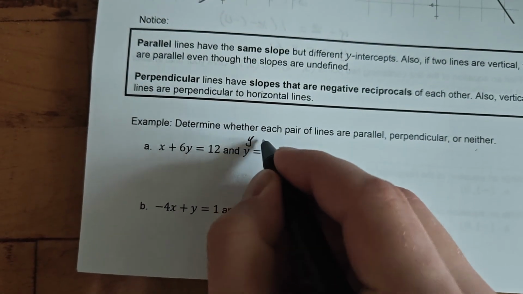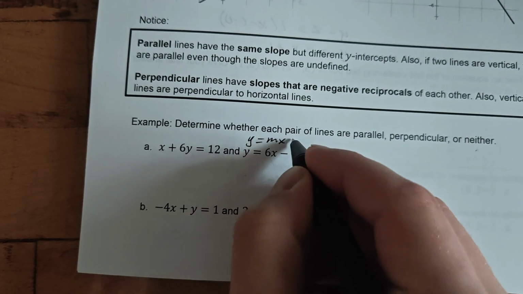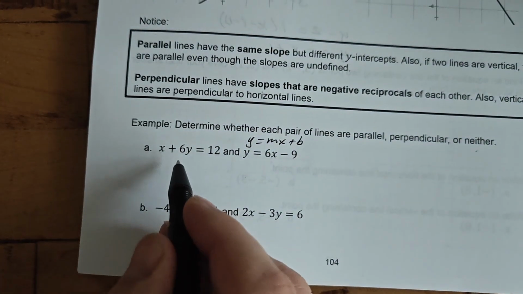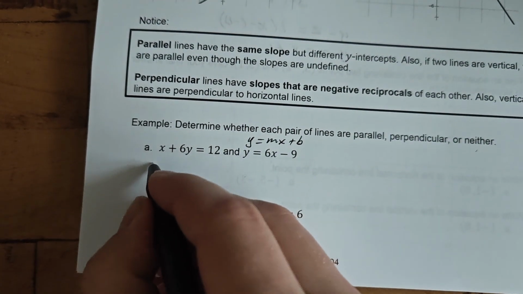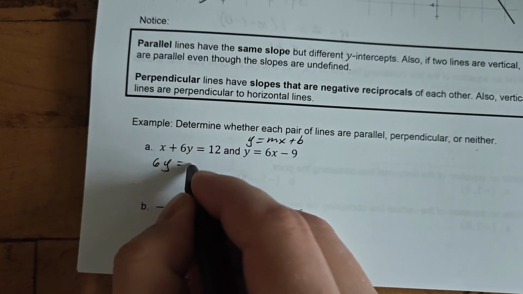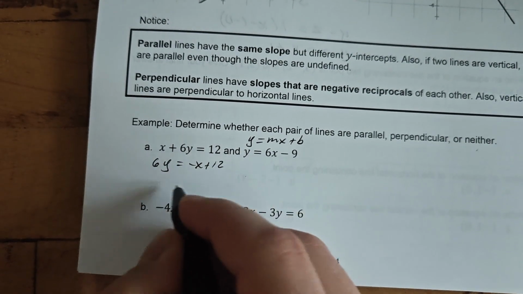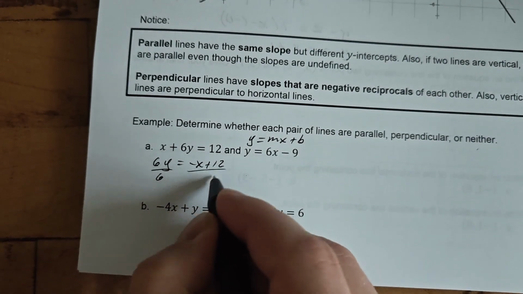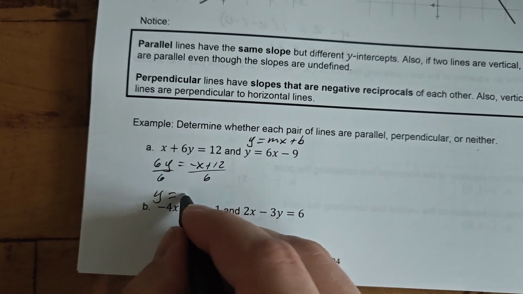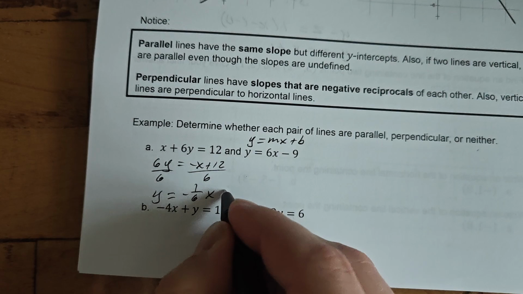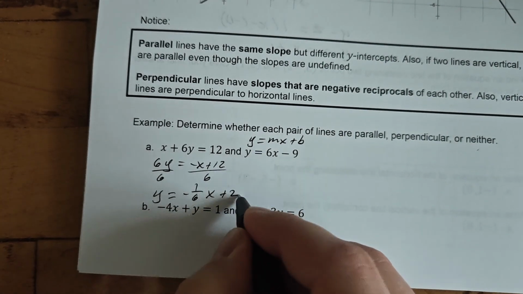That's already in the correct form of y equals mx plus b. This one we need to solve. So that gives us 6y equals negative x plus 12. Divide by 6. Y equals negative 1/6 x plus 12 over 6, which is 2.